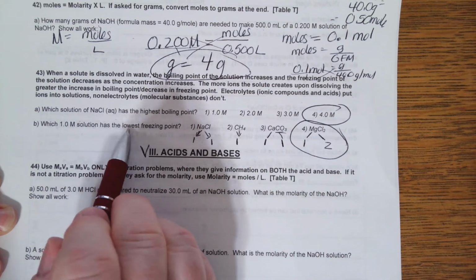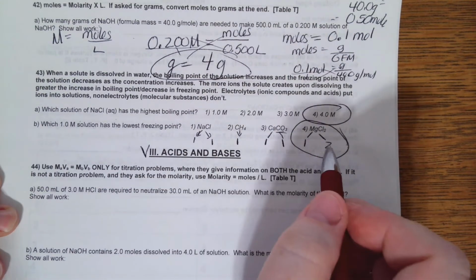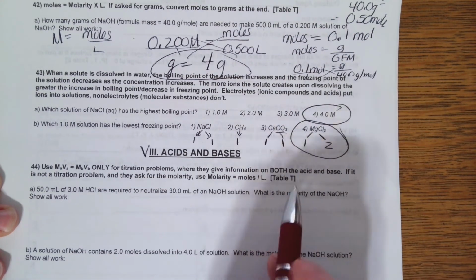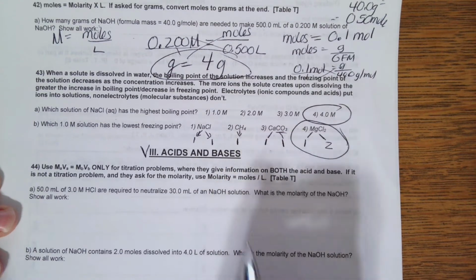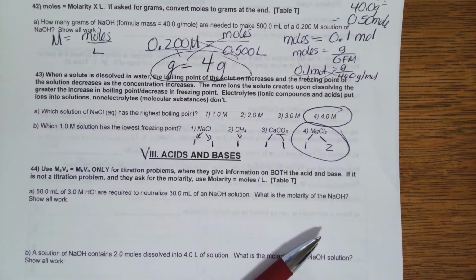So it would have the lowest freezing point, but also the highest boiling point. Because remember, when we add something to water, the freezing point goes down, but the boiling point goes up. All right, that is the end of section 7.